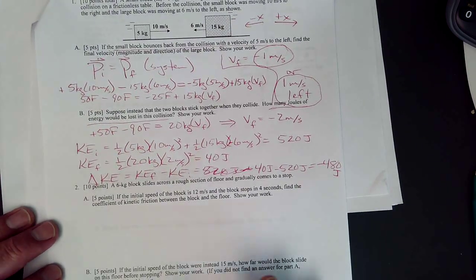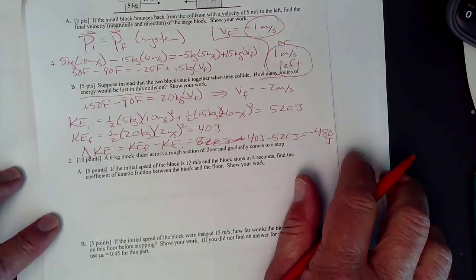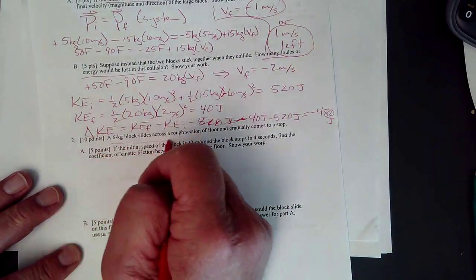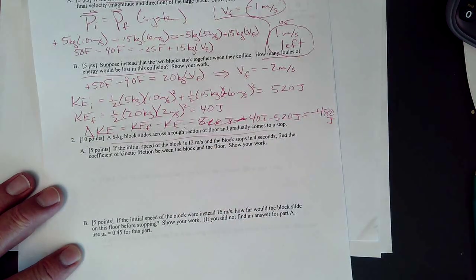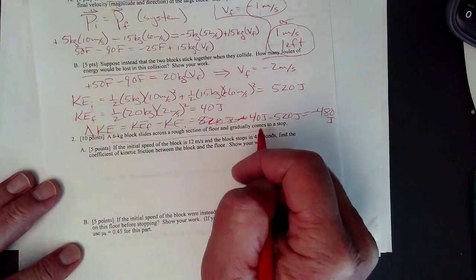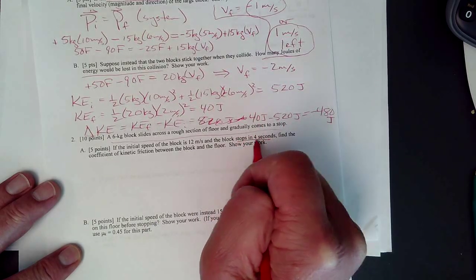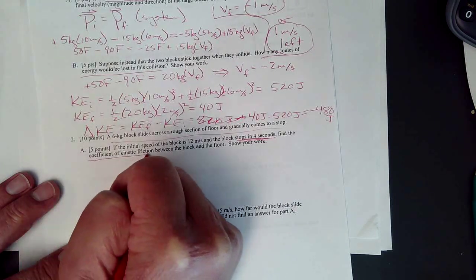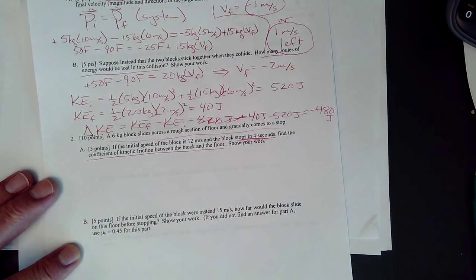In problem 2, we have a 6 kilogram block sliding across a rough section of floor and gradually coming to a halt. And we want to know if it stops in 4 seconds, what's the coefficient of kinetic friction between the block and the floor?